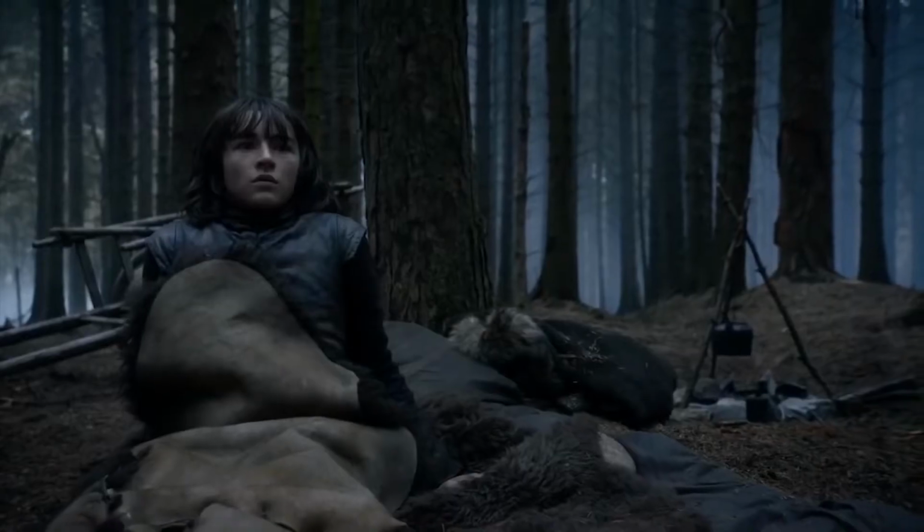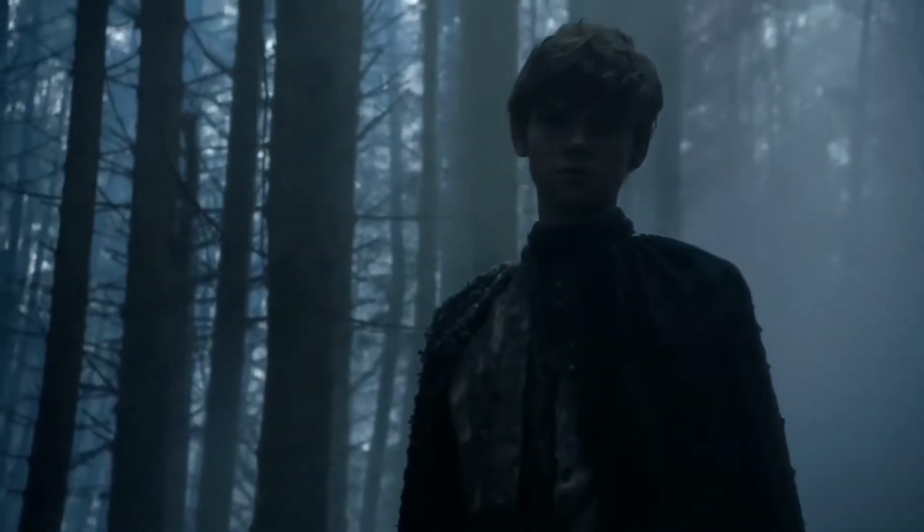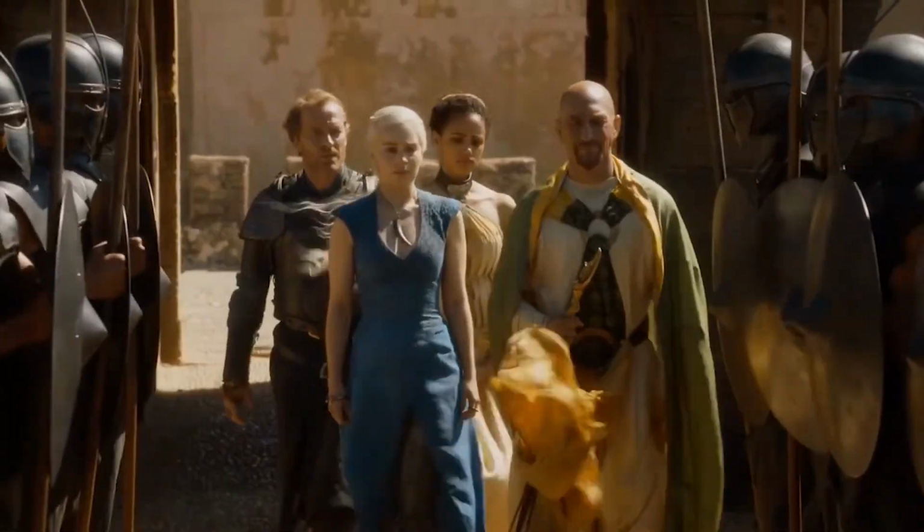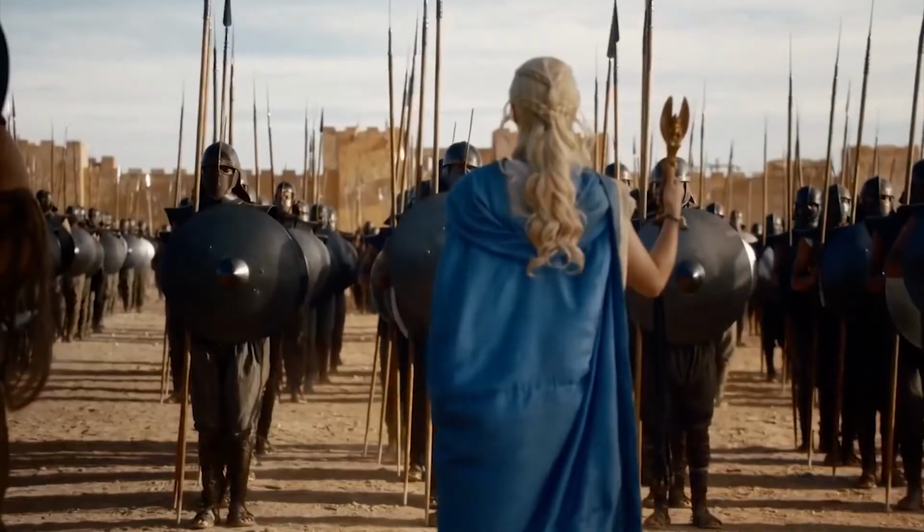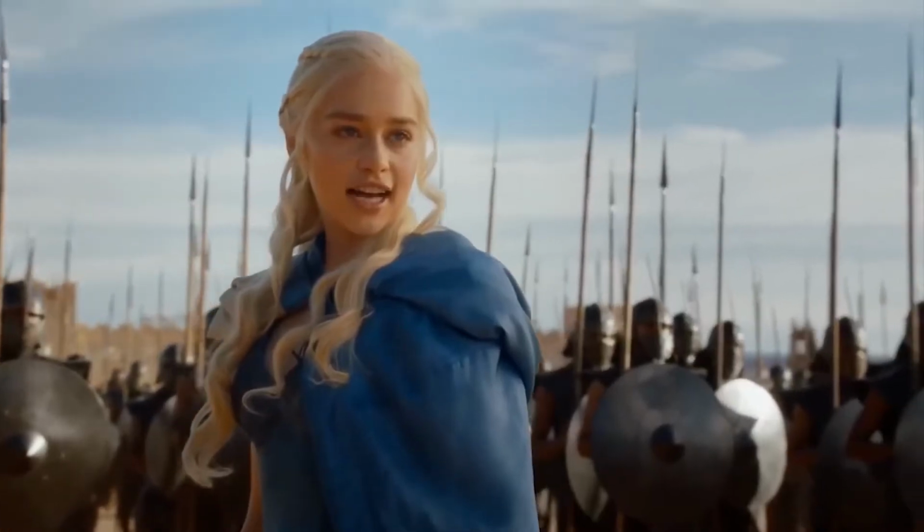Bran Stark has discovered that he can project his awareness into the body of a direwolf, and Brienne and Jaime continue south. Daenerys shows off the authority of her dragons by amassing 8,000 specialized warriors known as the Unsullied.